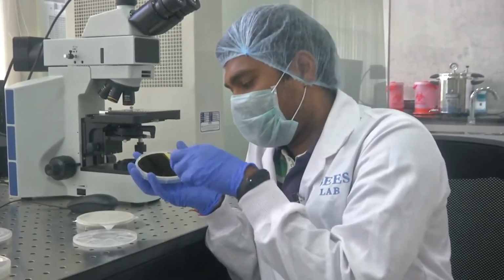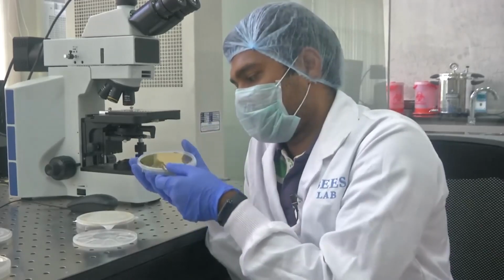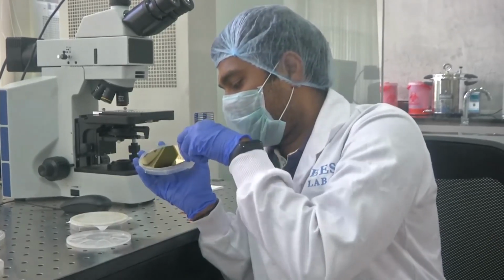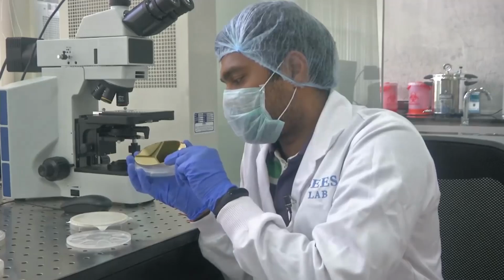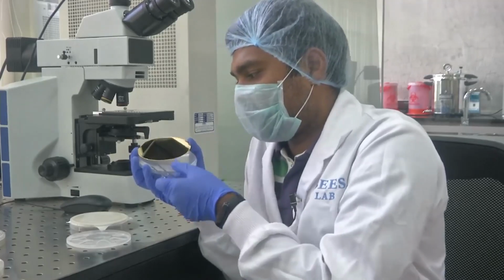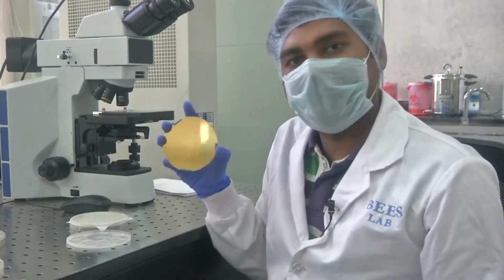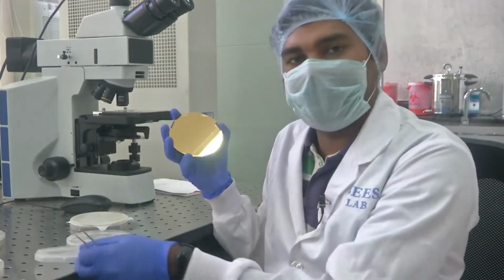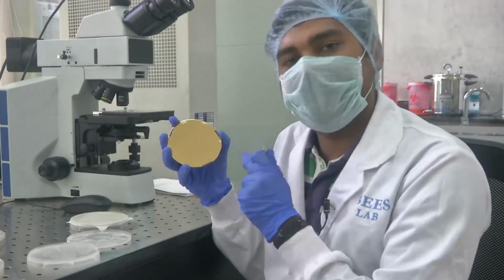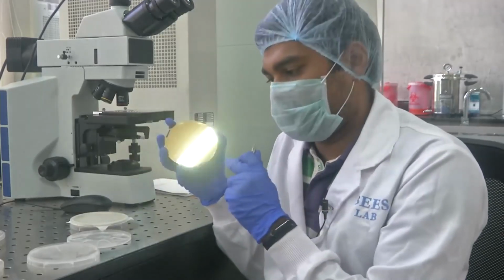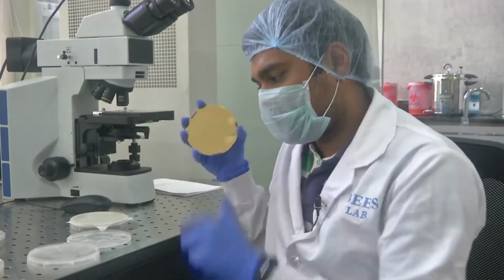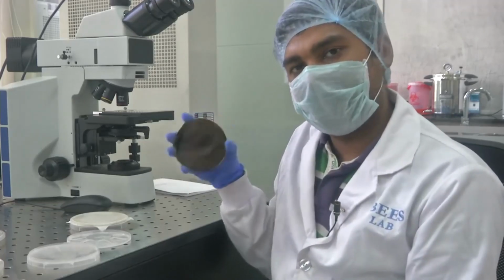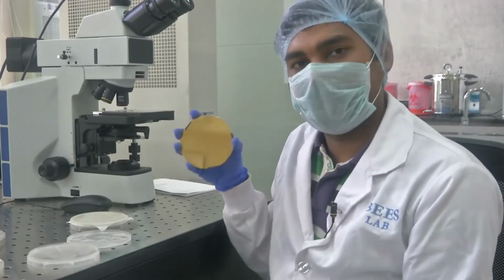You can handle it with the tweezer, and if at all you are handling with your hand, make sure that you don't touch the active area of the wafer. So if I am handling with my hand like this, it should always be handled like this, and don't touch anywhere inside the wafer, because that will leave your fingerprint mark on the wafer. Okay, now this is a glass wafer that is deposited with gold. There is no patterning done on this.